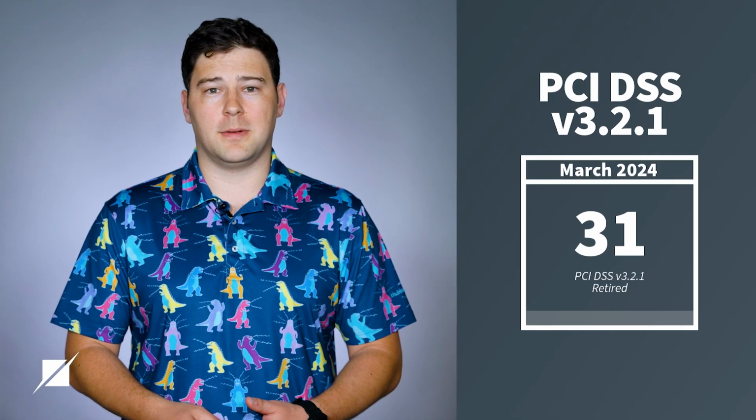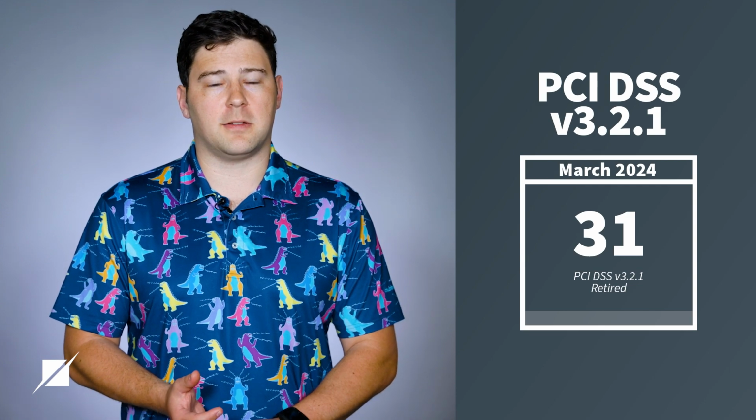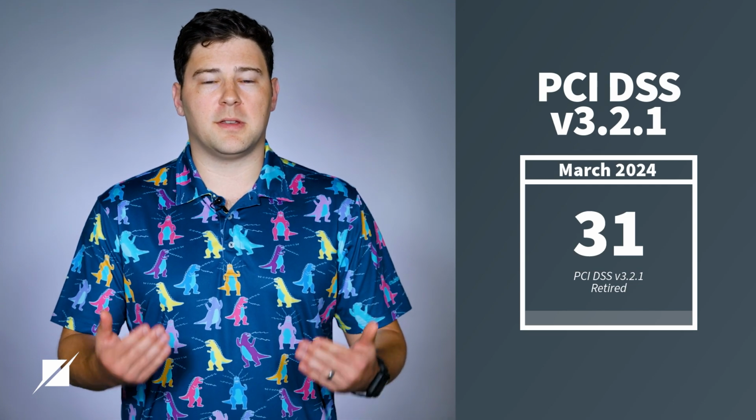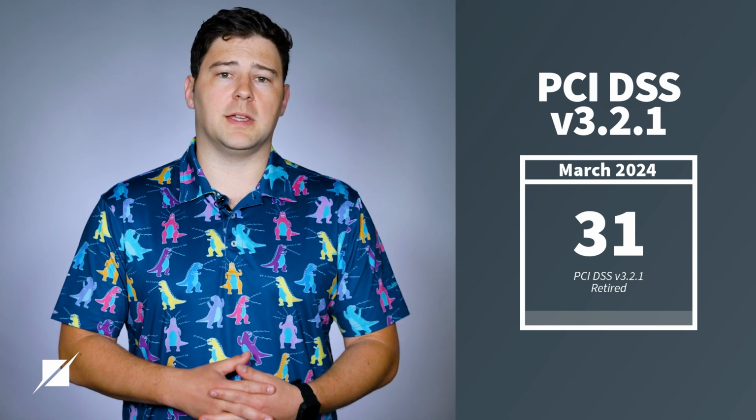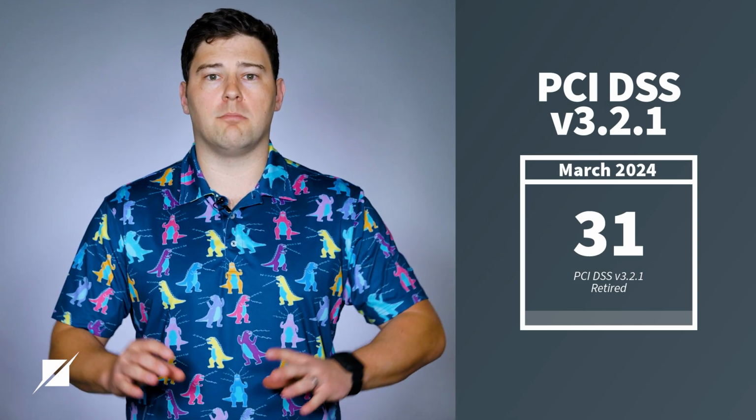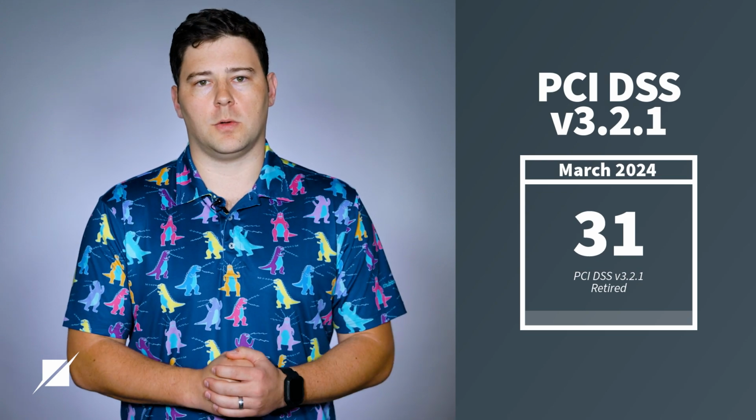Let's talk about some terms that are now extinct. First, being PCI DSS version 3.2.1. The standard has officially been retired as of March 31st, and similar to the dinosaurs on my shirt, so is some of those terminologies. One of those things is how they're defining the broad concept of cardholder data.